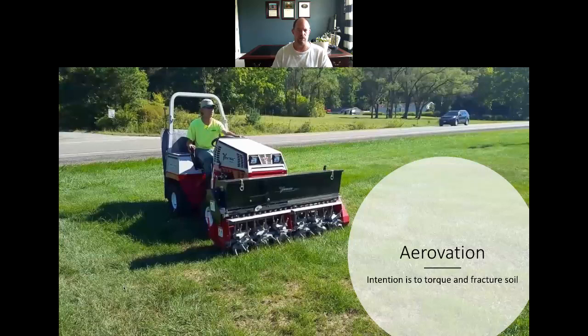So this would be a Ventrac unit that they're using here, and a lot of guys really like using these for doing aeration overseeds and some lower budget lawn renovations. They do a really good job of breaking up that soil and loosening and opening things up to get the seed in there. So I've seen really good results using these units on renovation projects.